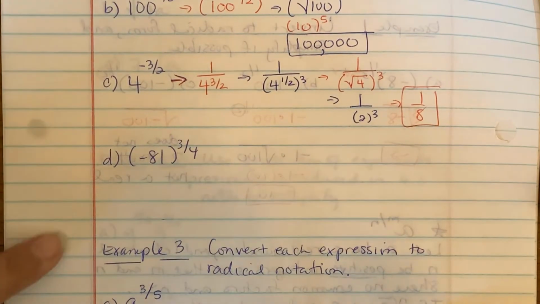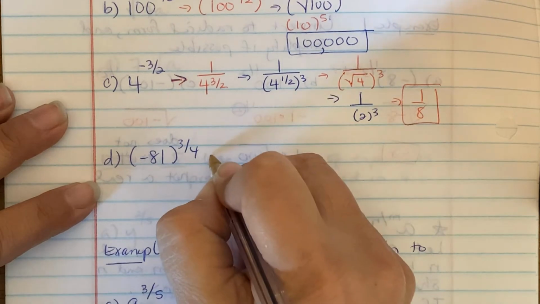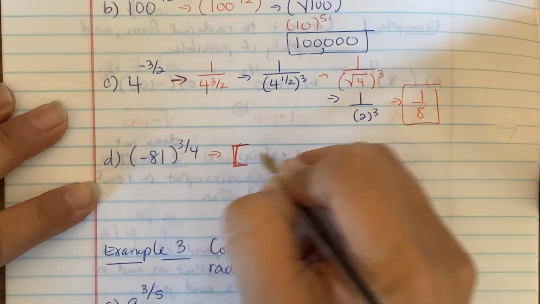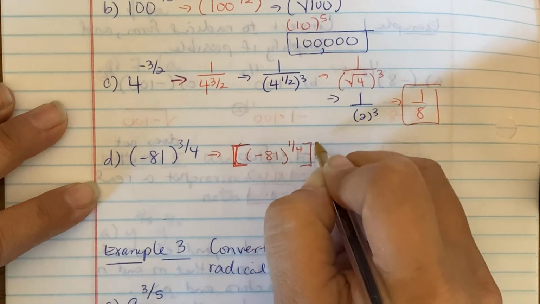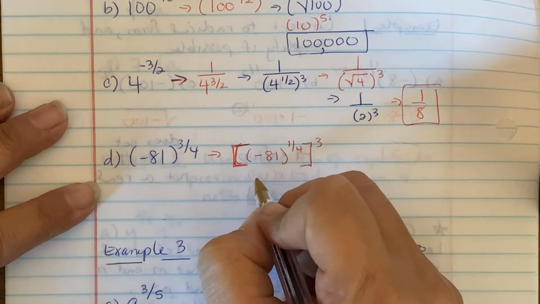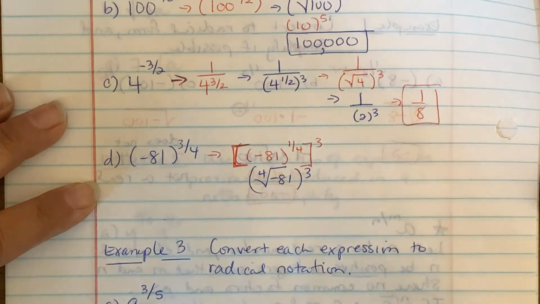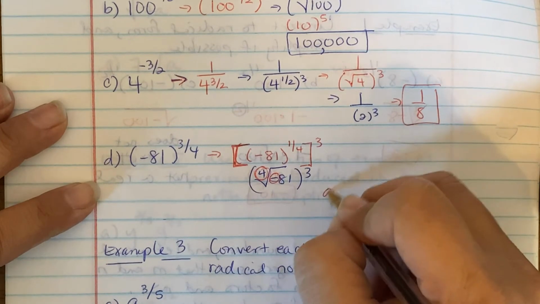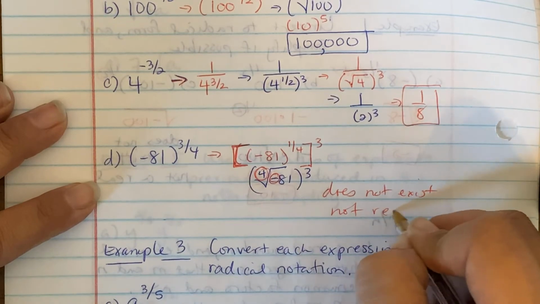On D, it says negative 81 in parentheses to the 3/4 power. So first thing we're going to write it as, I'm going to use brackets in this one. So I have parentheses negative 81 to the 1/4, close the bracket, 3 on the outside. The reason I use brackets is because there's parentheses involved already. So now we see the 4th root of negative 81 raised to the 3rd power. The minute we have an even index and a negative inside, does not exist. Not real.